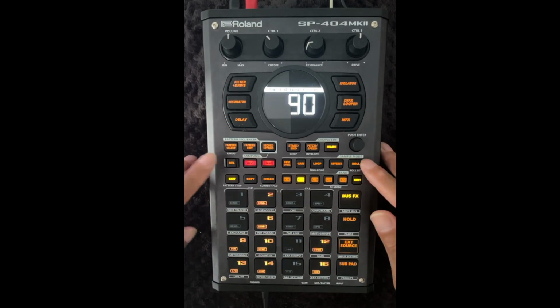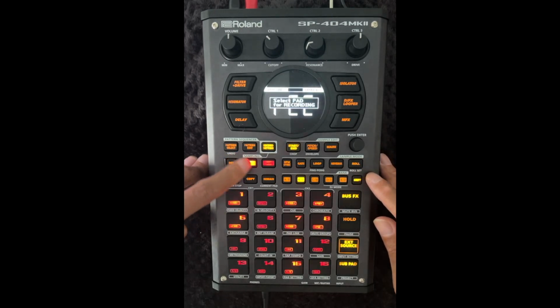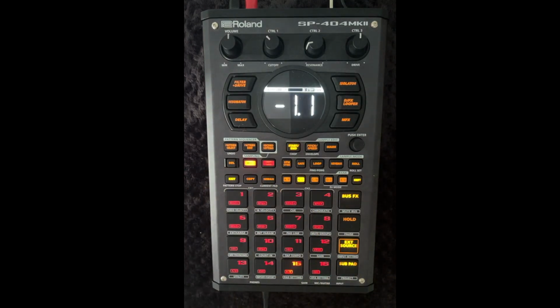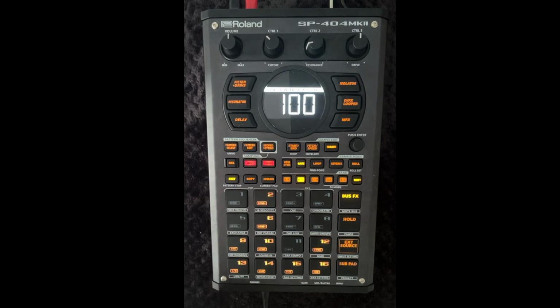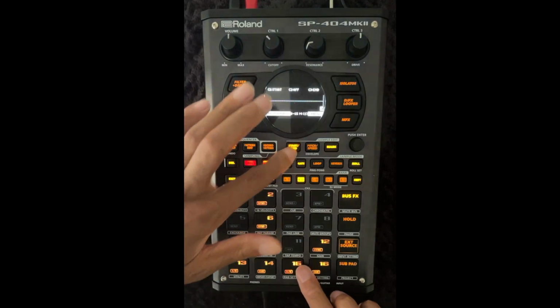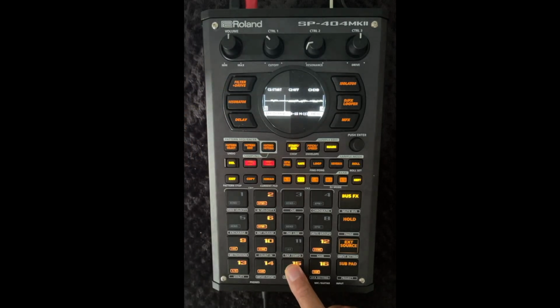All right, so let's say I want to hit record, pattern I want to record 2, count in, and I'm going to time it out. All right, and we get nothing. What's up with that? All right, so you see how there's like that little space there?